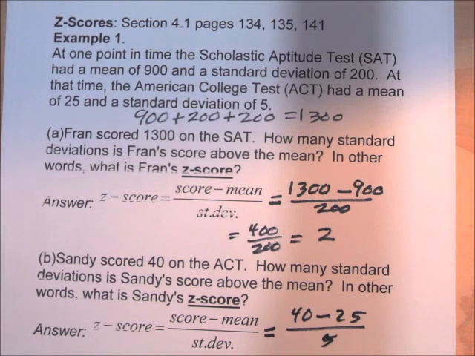So now with these z-scores, we can compare Sandy's results with Fran's results. Sandy had a higher z-score, so that means that Sandy did better compared to other students taking the same test.